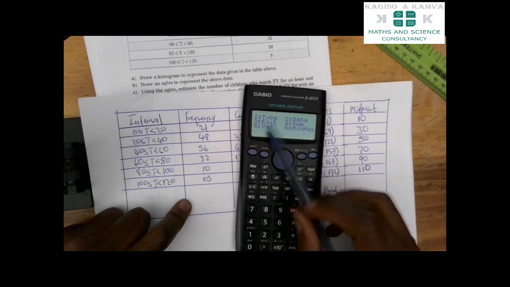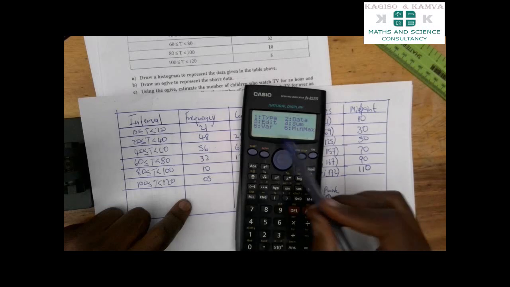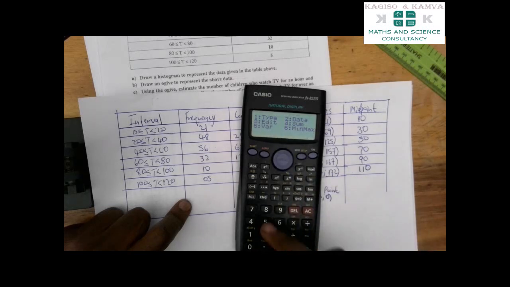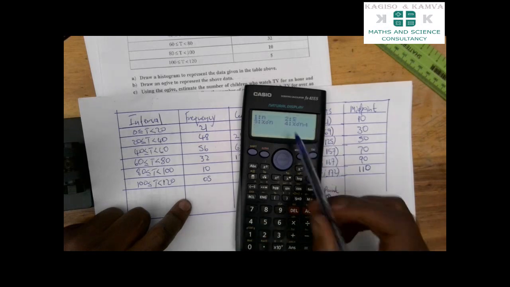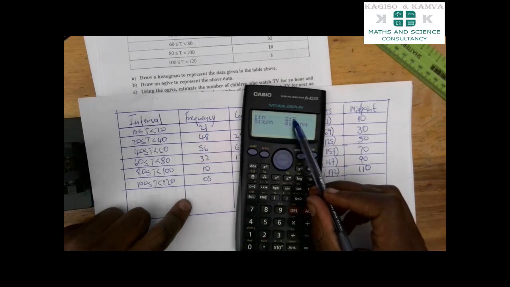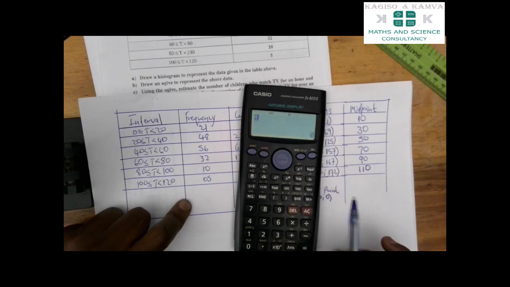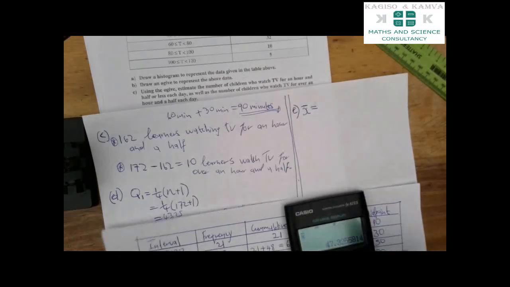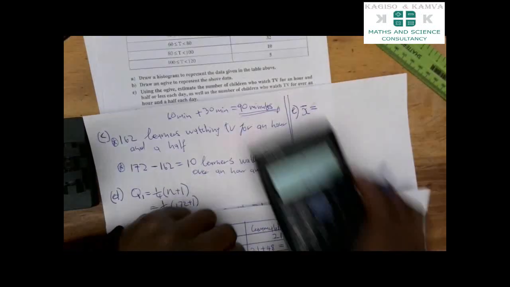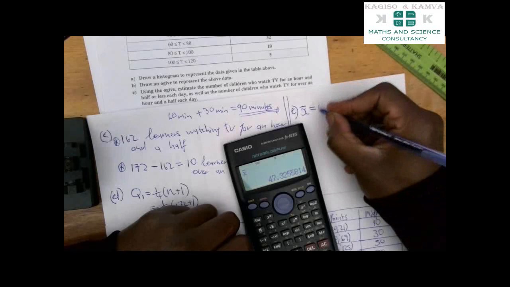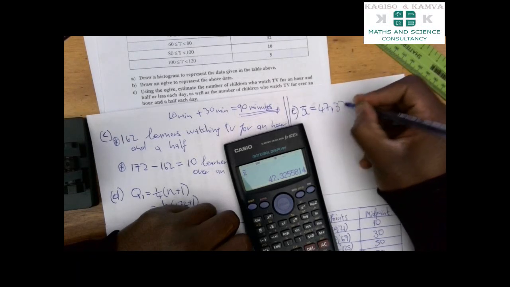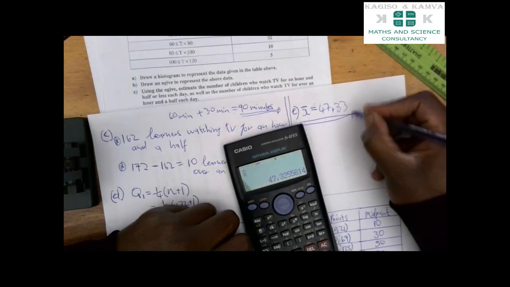Now this will differ with the type of calculator you use, but you just have to check for VAR, and you say 5. What are we looking for? 2, which is the mean. I press 2 and I say equals. Our mean is equal to 47.33.